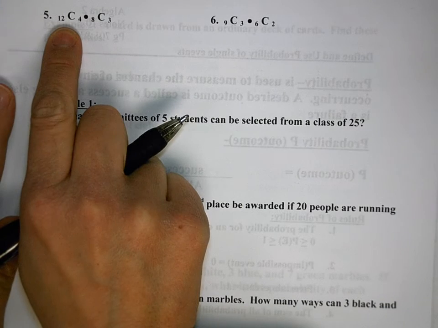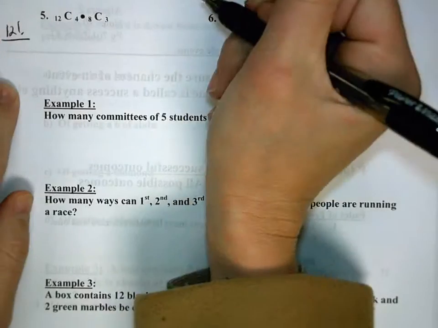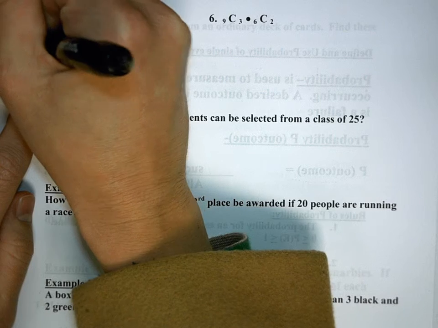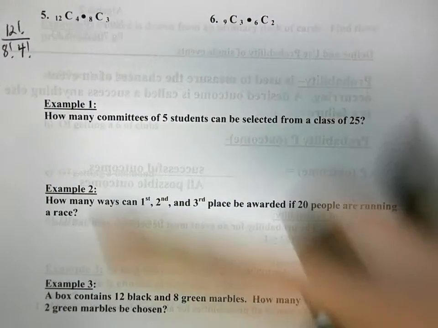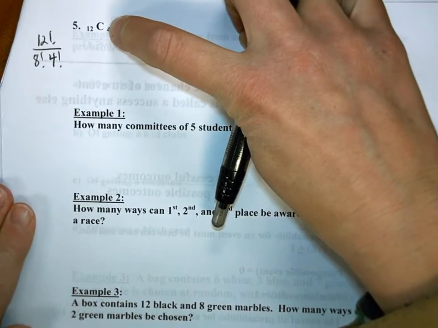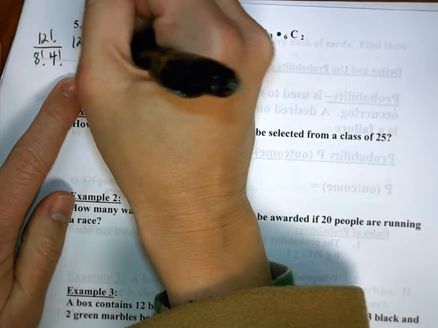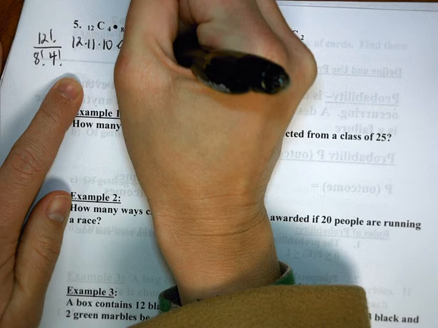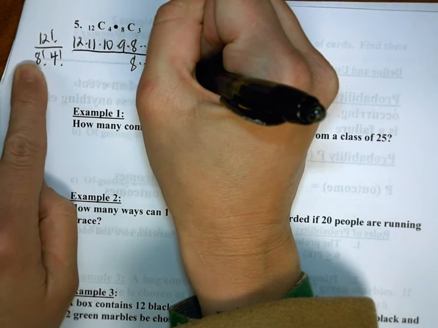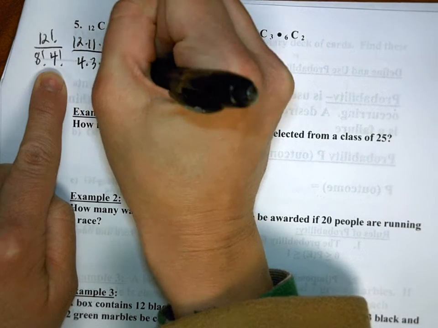Okay, so on this first one, we will have what on top? 12 over 8 and 4, right? Because this number's on the top, this number's on the bottom, as well as those subtracted are on the bottom. So my dot, dot, dot, I'm going to do with the 8. So I only have to go 12 times 11 times 10 times 9 times 8, dot, dot, dot, over. And I'm going to have 8, dot, dot, dot for this one, right? And then the 4, I have to write out 4 times 3 times 2 times 1.